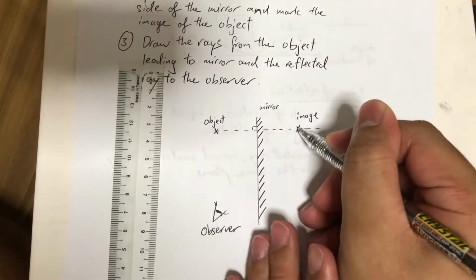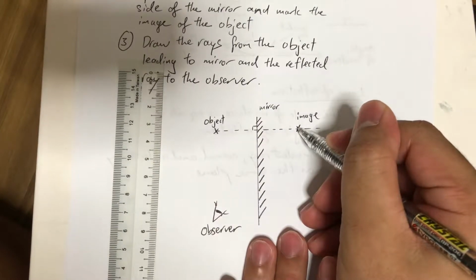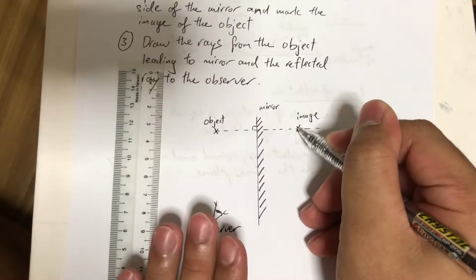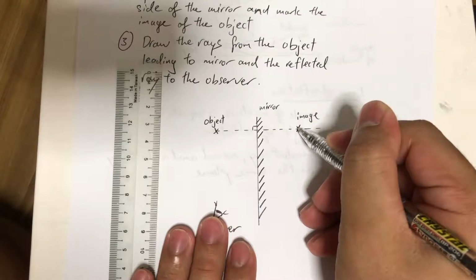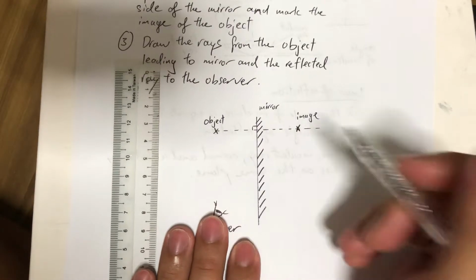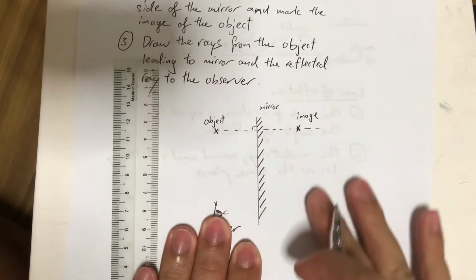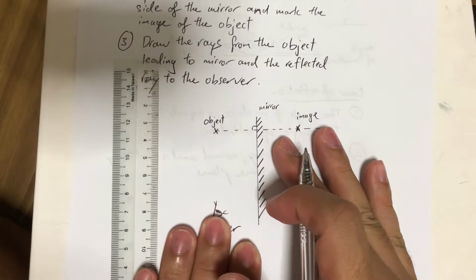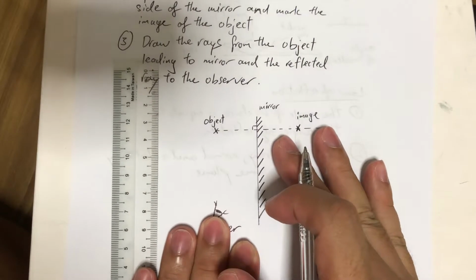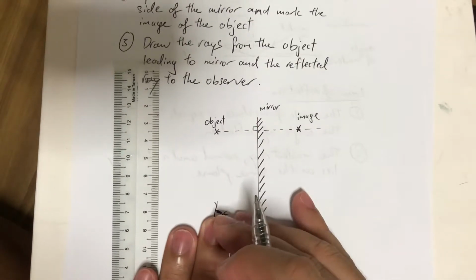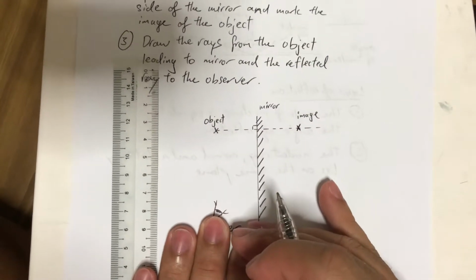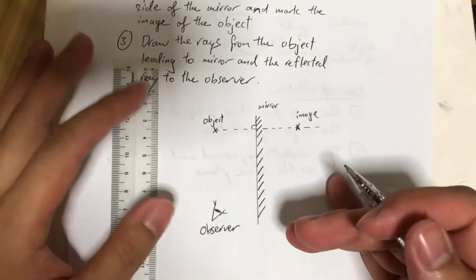Anything that is within the mirror, I'm using dotted lines to represent. Anything that's outside the mirror, I'm using solid lines to represent the light ray. Why is there a difference? Because within the mirror itself, the light rays don't exist. On the other hand, when it's outside here, the light rays do exist, and it is the reflected ray.